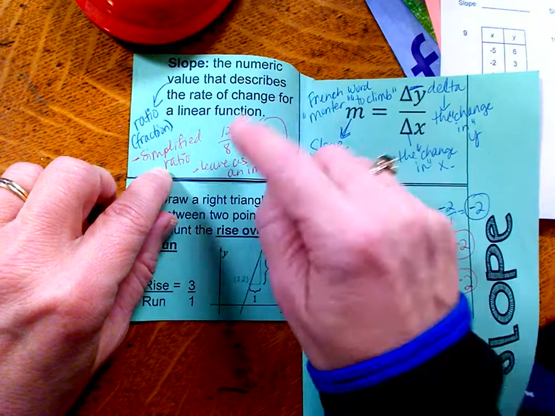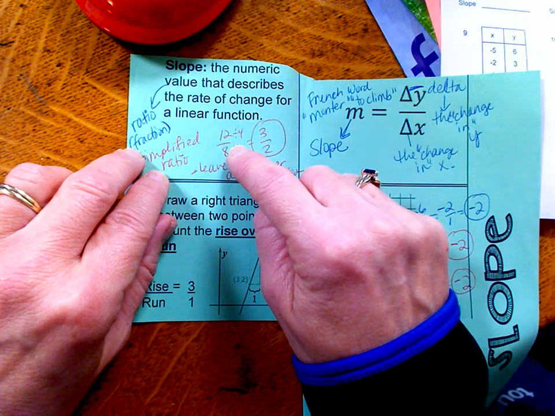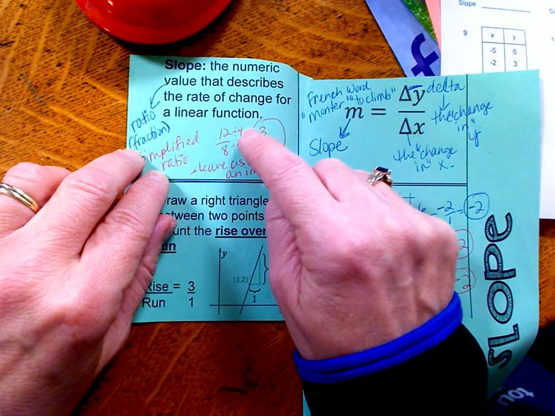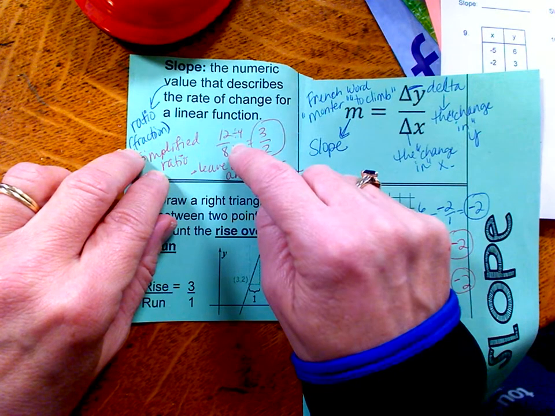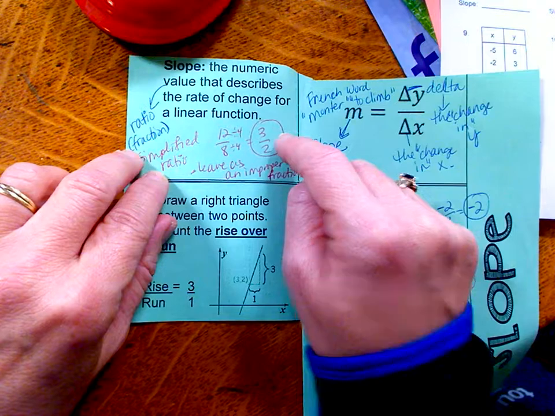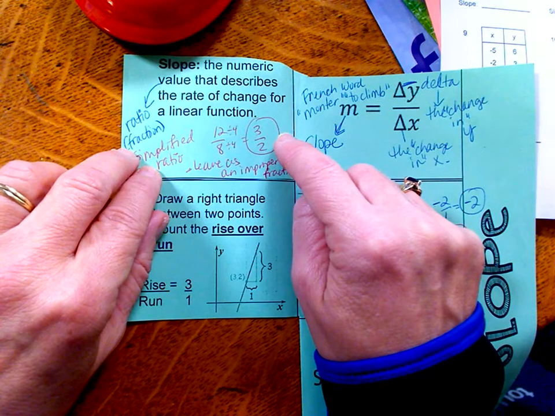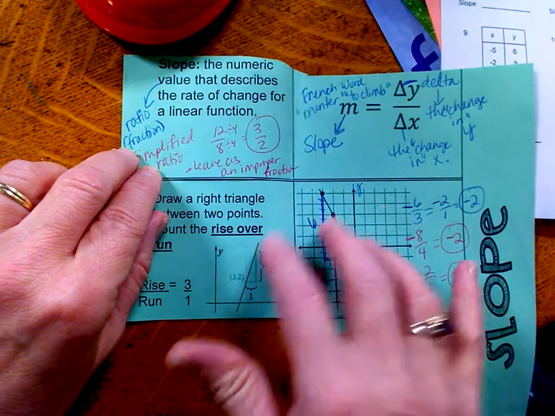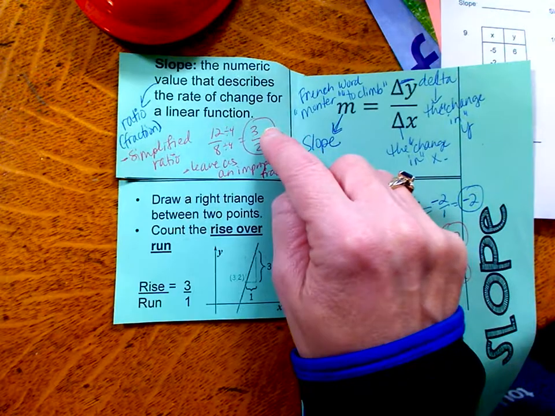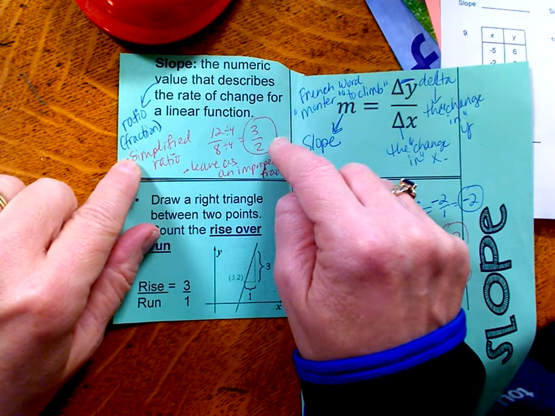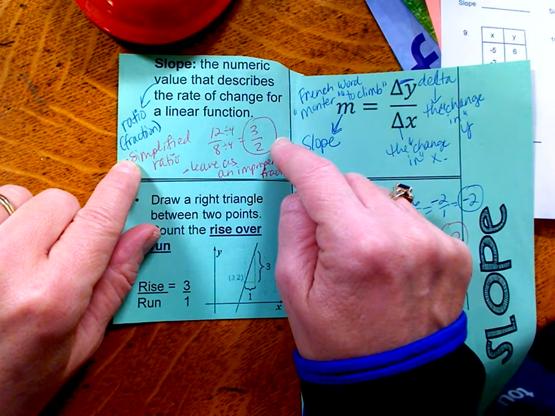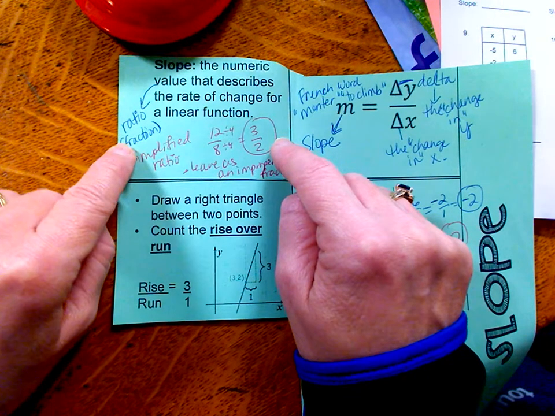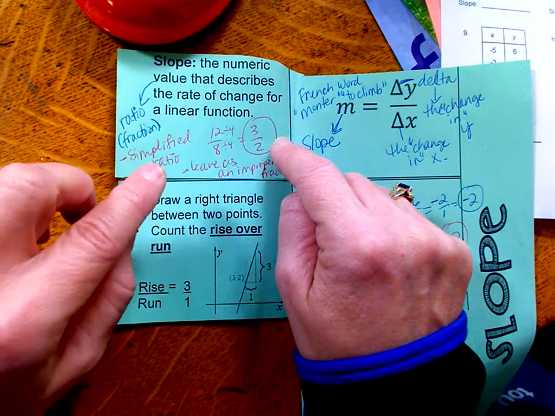So if our ratio turns out to be like 12 over 8, don't leave it 12/8, but simplify it, meaning find the greatest common factor. And 4 goes into both of these. So divide by 4, 3/2. Now, if it turns out to be an improper fraction, leave it as an improper fraction. Don't change it to a mixed number, because otherwise it's no longer a ratio. So leave it as an improper fraction.